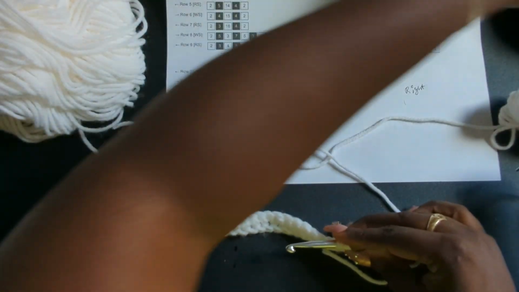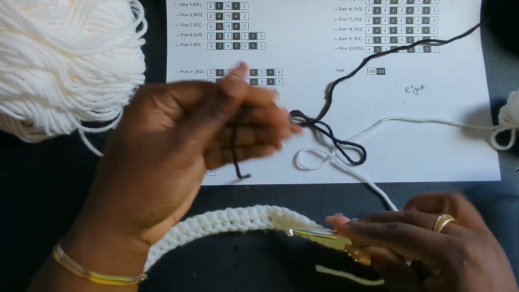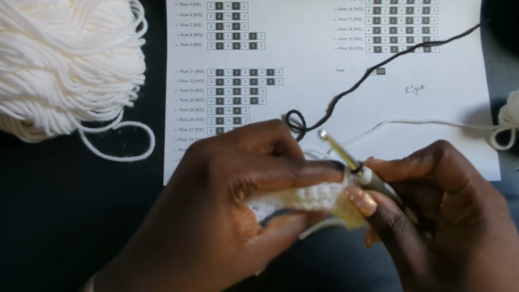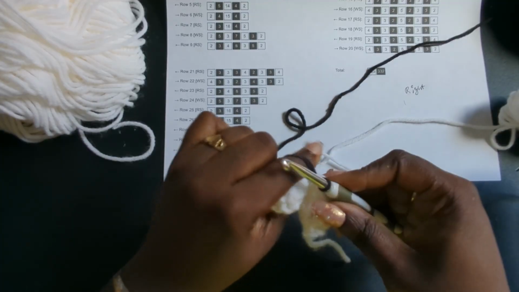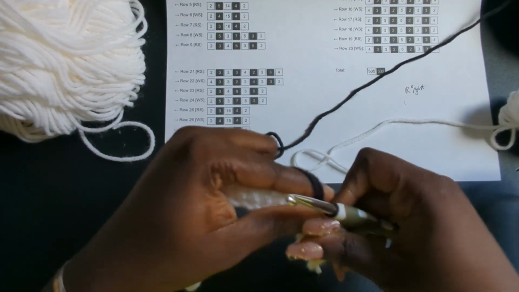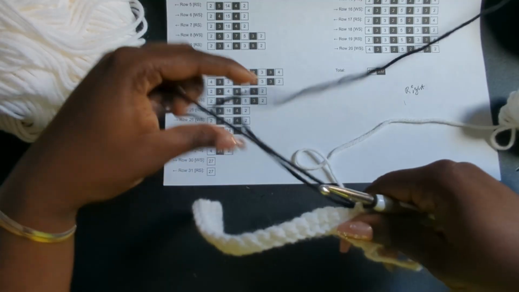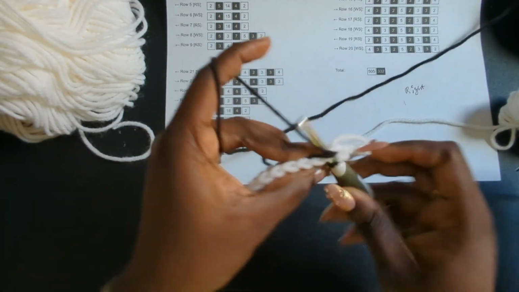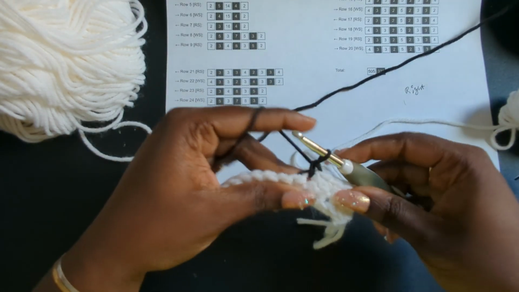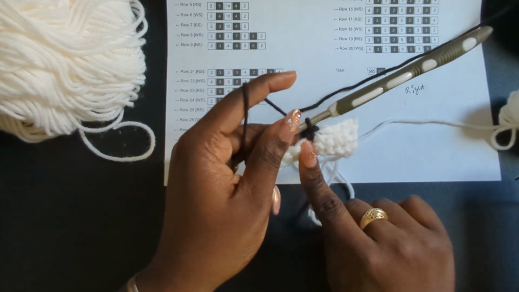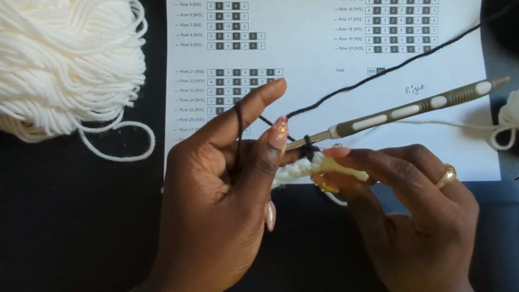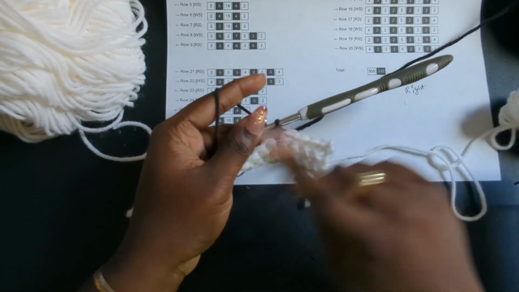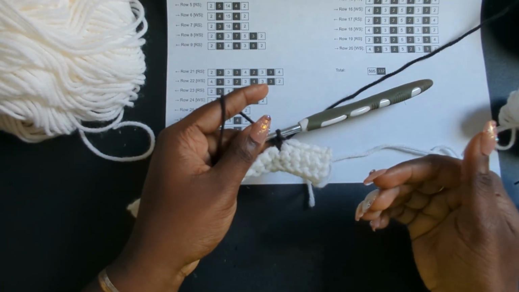Put it to the side and add the black and pull through and hold the white in place. And now we're going to do our 21 in black. And then that finishes the first black stitch and seals off the last white one. And our white yarn stays right here for when we come back and need the white for the next row.